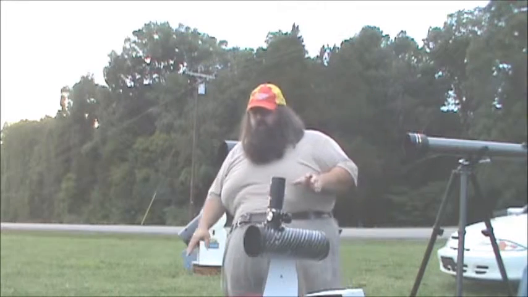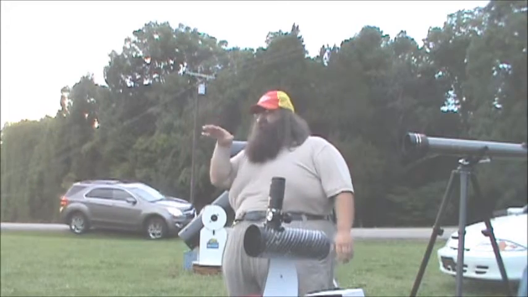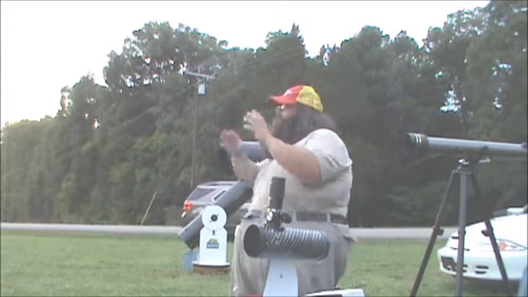The problem with that is, there's two problems. One is, it's not a smooth fluid motion, so you get some jerkiness. Sometimes the object moves in and out of the field of view.